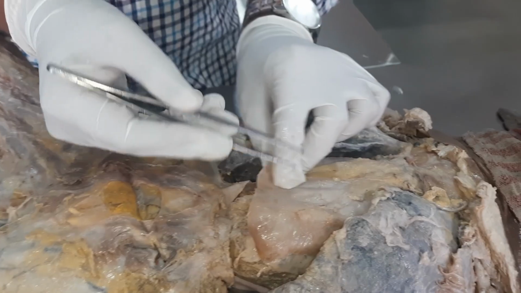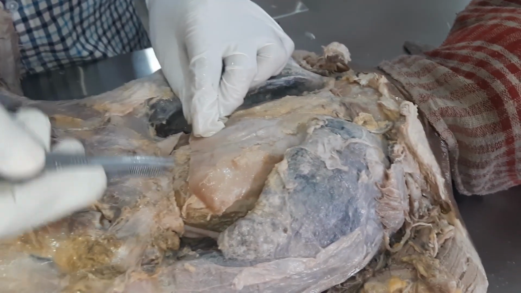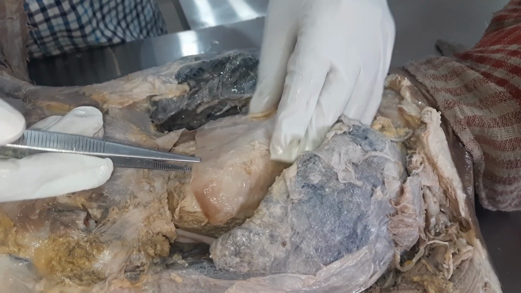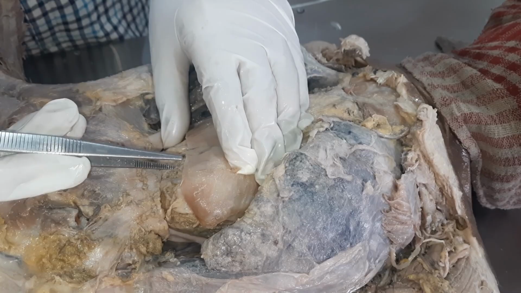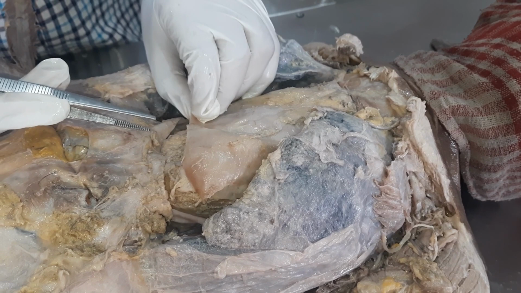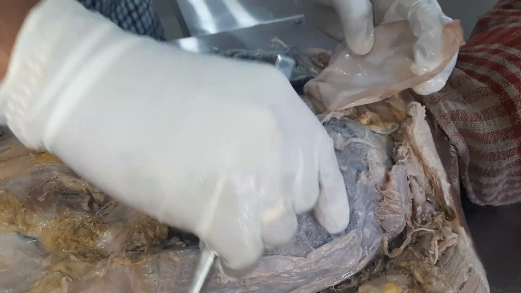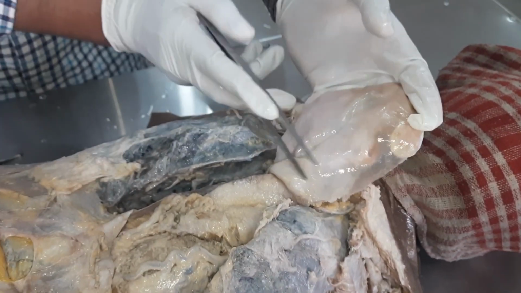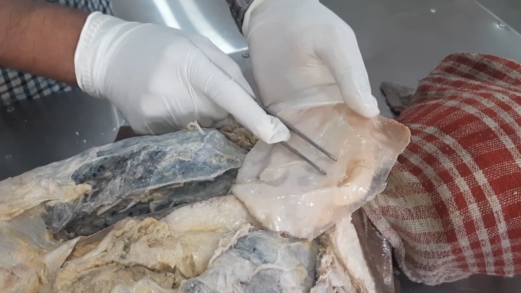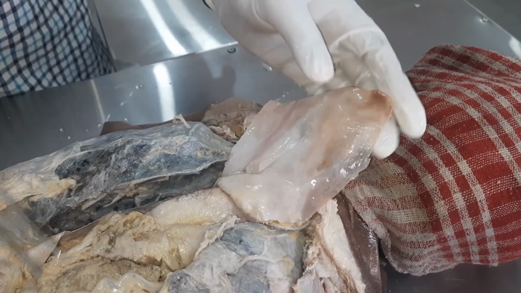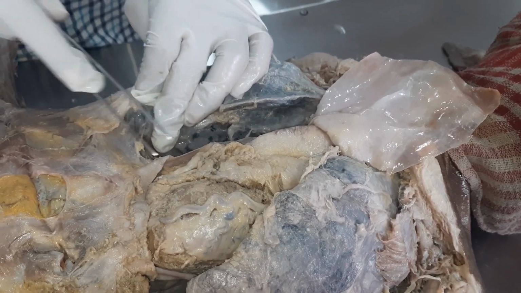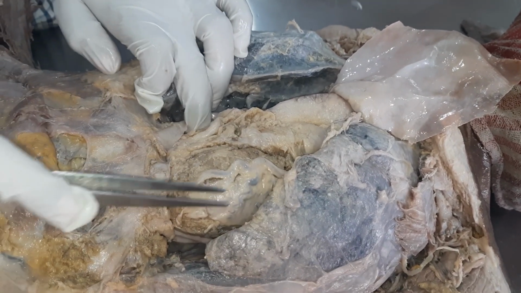Pericardium has got two layers, a fibrous pericardium and a serous pericardium. Serous pericardium is lying inner to fibrous pericardium. Serous pericardium has got two layers, an outer layer and an inner layer. So once you cut the fibrous pericardium here, you can see this glistening part. That is nothing but the outer layer of serous pericardium. Whereas the inner layer of serous pericardium is attached onto the surface of the heart. So this is the heart here. You can see the heart.